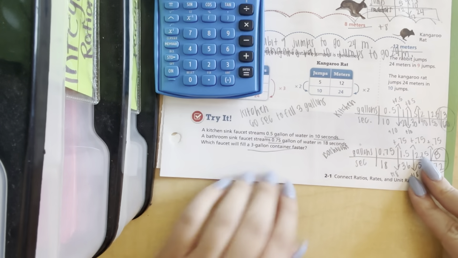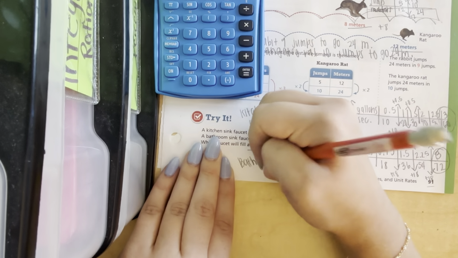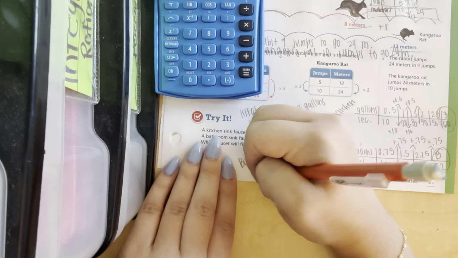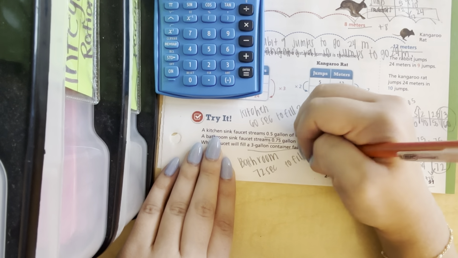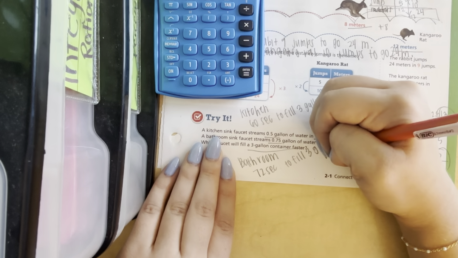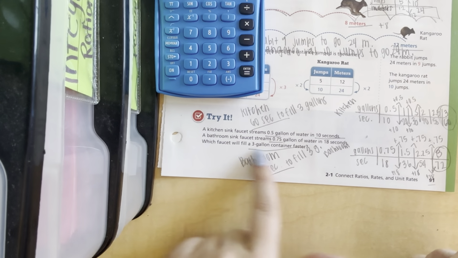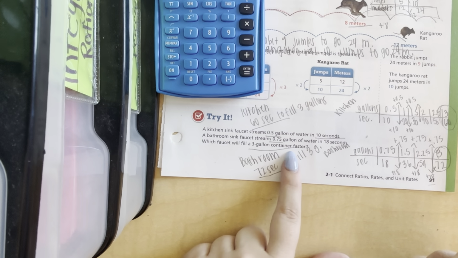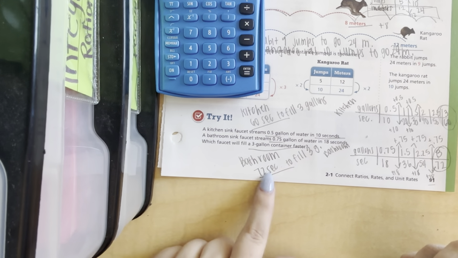So it takes my bathroom 72 seconds to fill 3 gallons. So 60 seconds and 72 seconds. Which faucet will fill the 3-gallon container faster? That would be my kitchen. 60 seconds is faster than 72 seconds.